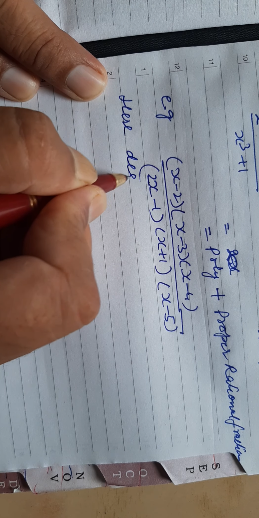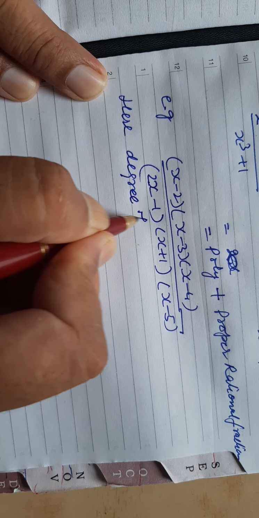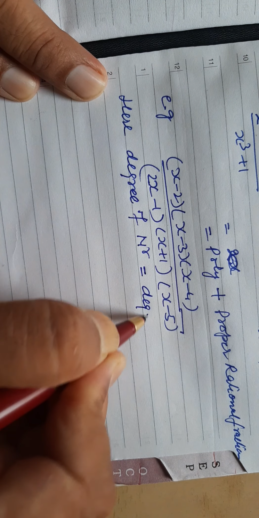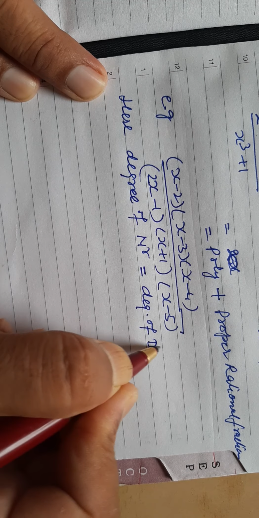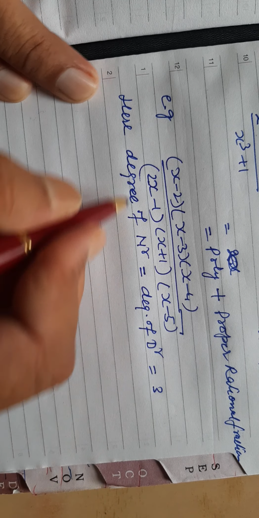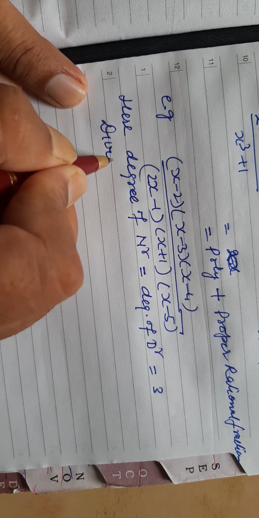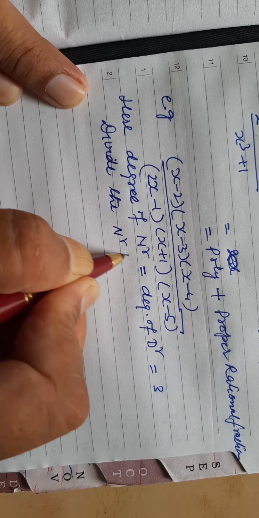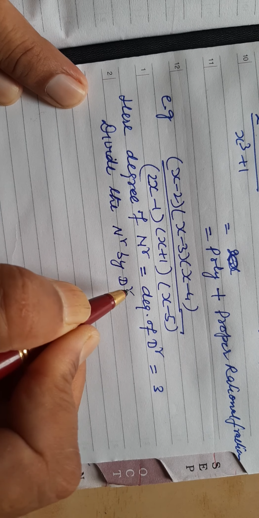Here the degree of the numerator is equal to the degree of the denominator, that is equal to 3. In this case, divide the numerator by the denominator.